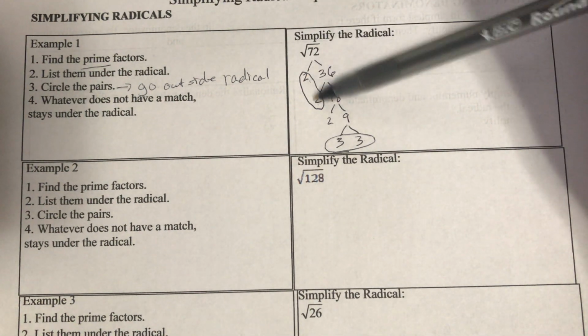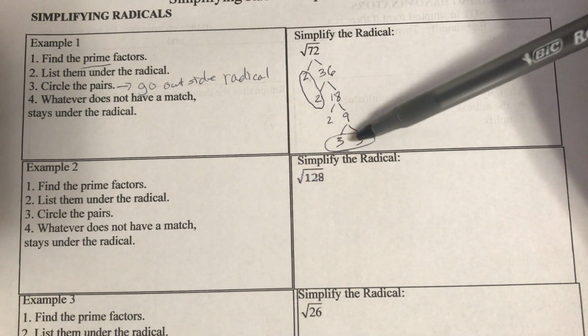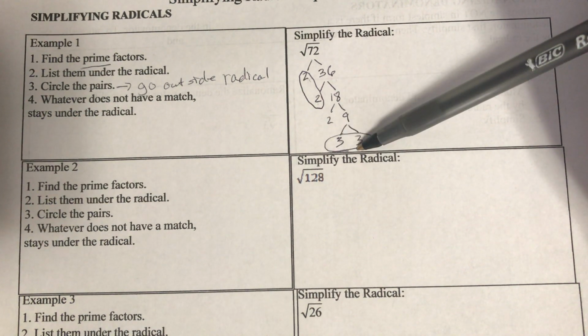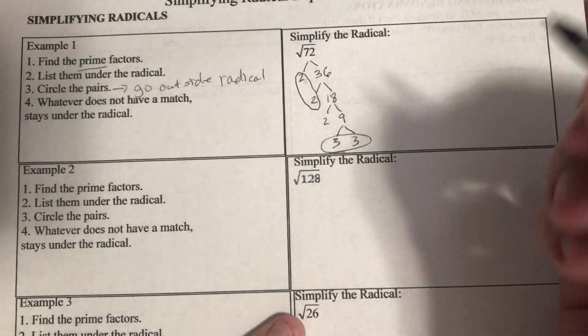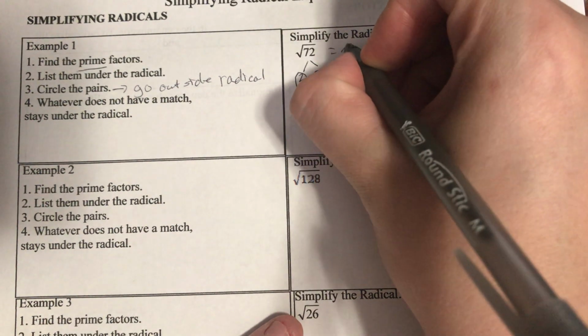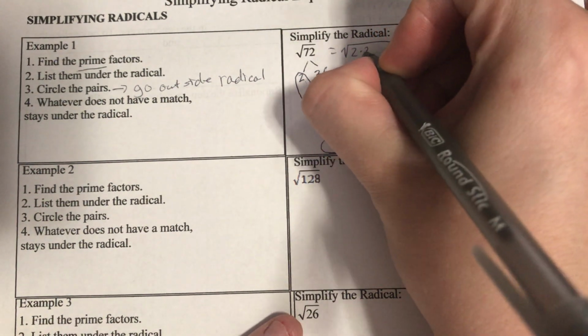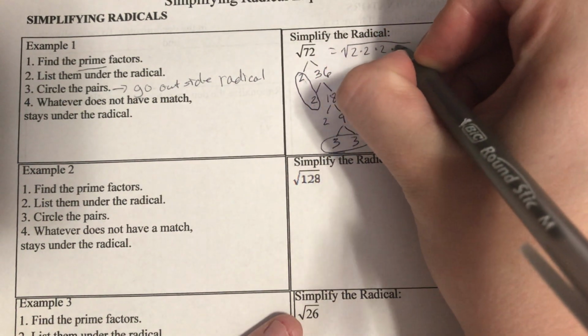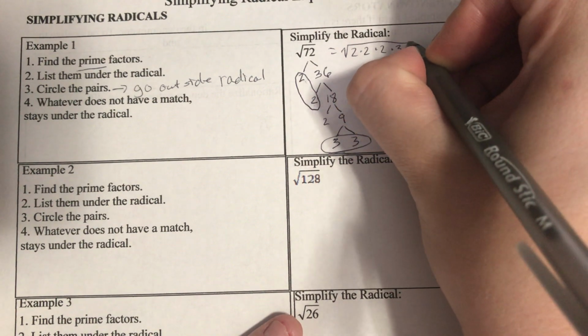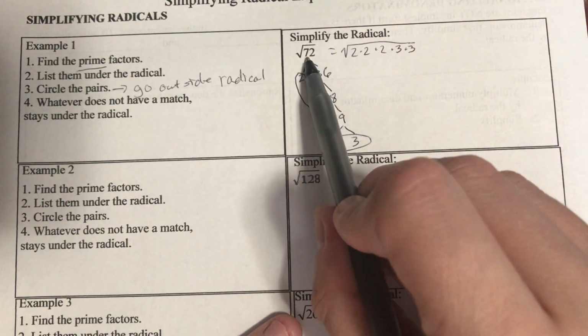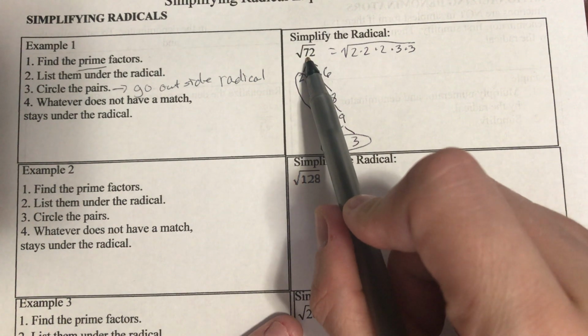I have a perfect square of 2 times 2 and a perfect square of 3 times 3. Another way of rewriting this, 72 would be 2 times 2 times 2 times 3 times 3. Again, put that on your calculator, it should give you 72 if you did this right.